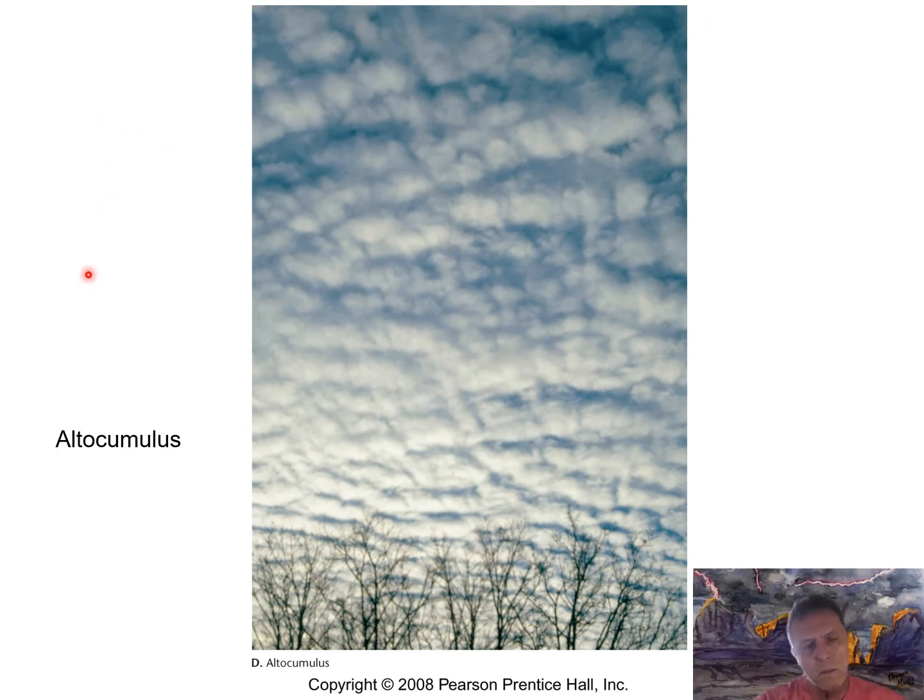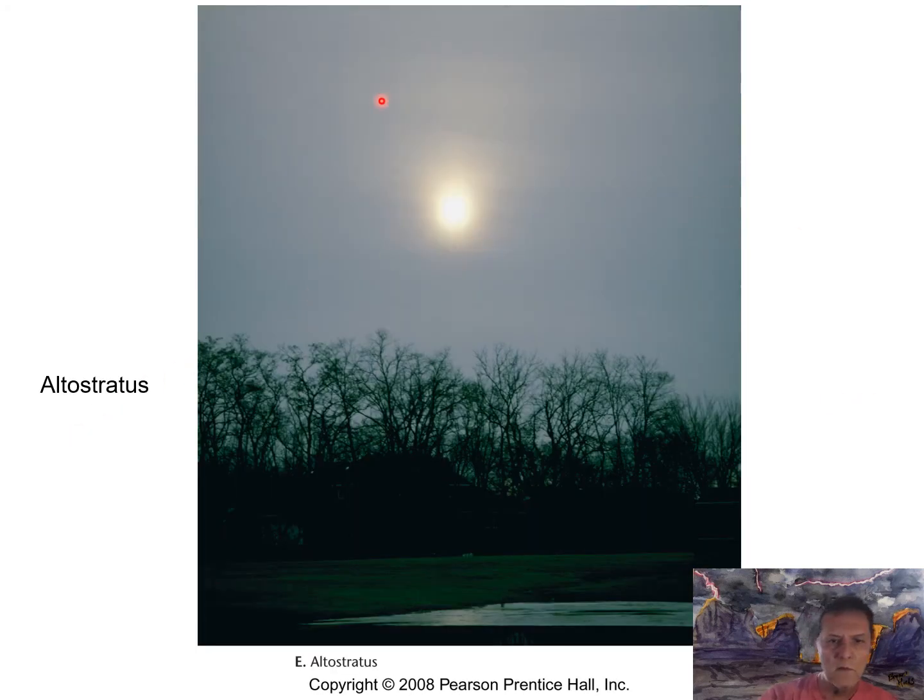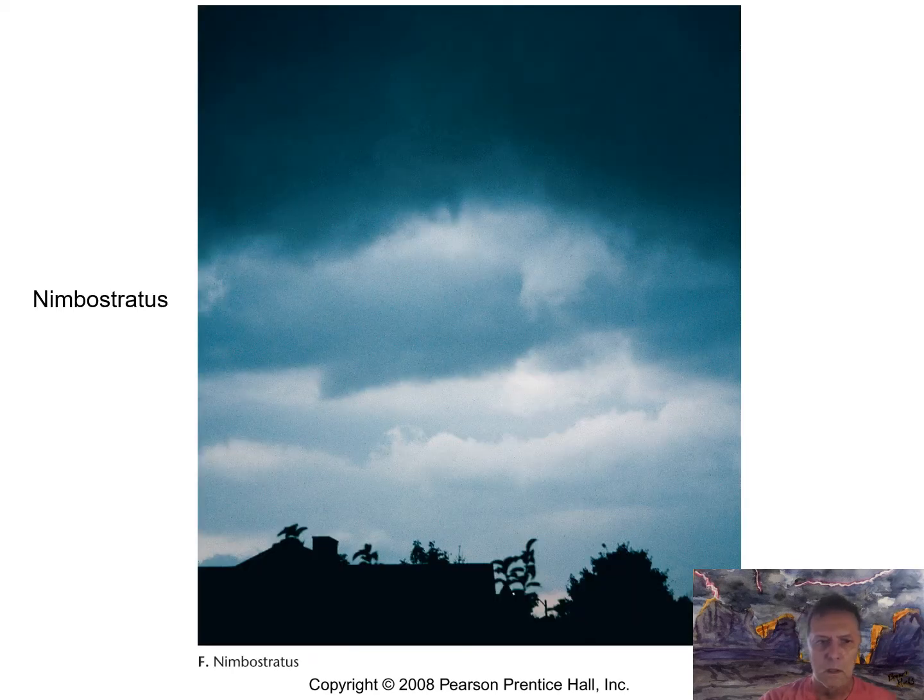Altocumulus, the middle altitude clouds. Cumulus clouds are puffy clouds, so they have that cotton ball shape to them. Altostratus, middle height clouds, hazy clouds, thin clouds, as you can see here. Nimbostratus, these are stormy clouds. Nimbo meaning storm or dark. You can see how dark they can get. The darker the cloud is, the higher the concentration of water vapor is in that cloud. So this is getting set to perhaps rain.